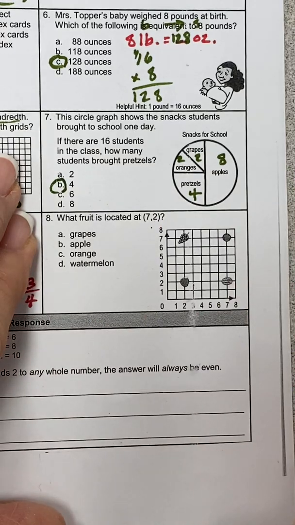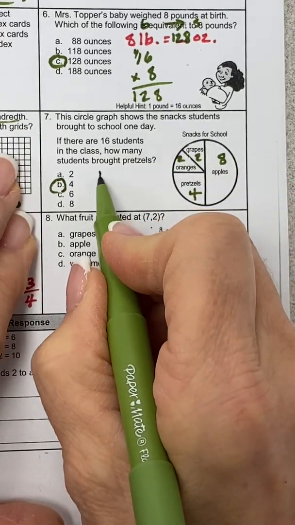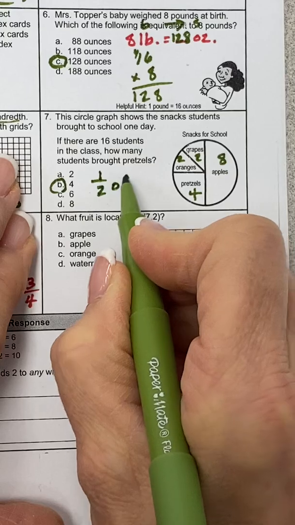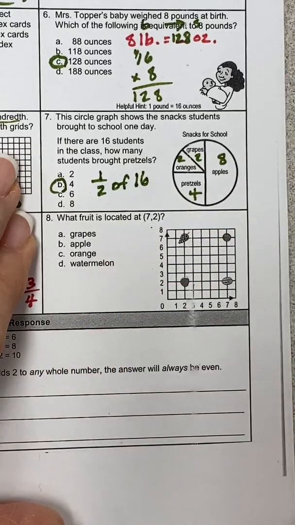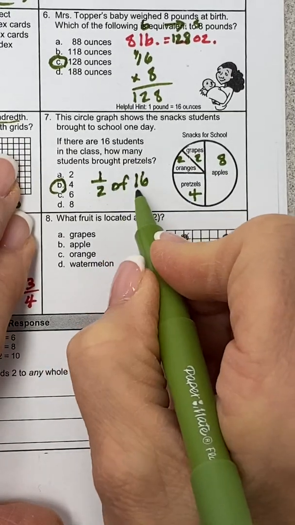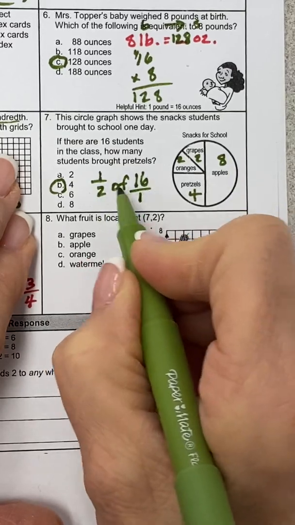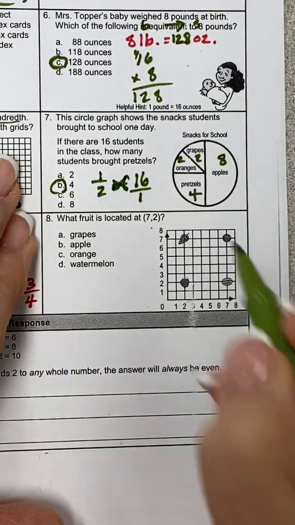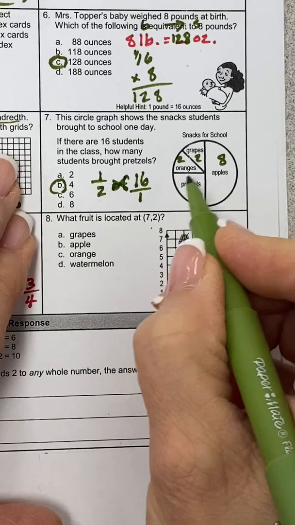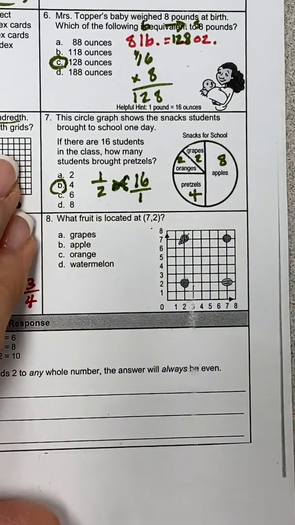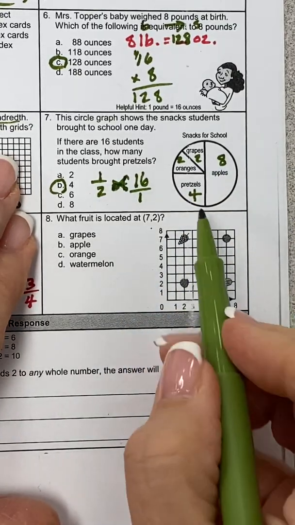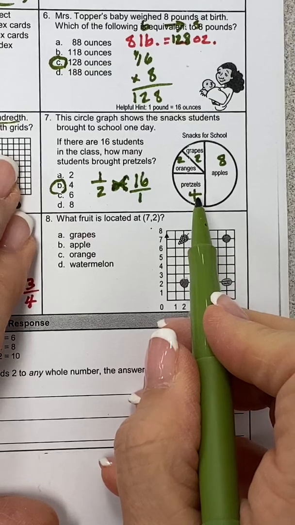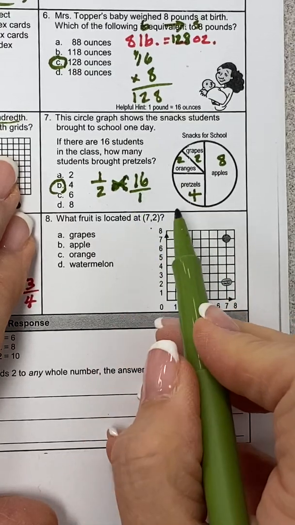You could have also thought of it and done 1/2 of 16. That leads us back to turning that into a whole number, because "of" means to multiply. 16 over 2, 16 divided by 2 is 8. All right, you could have done it like that. You could have also looked at it and said 1/4 of 16. You could set that up and you would have gotten 4.